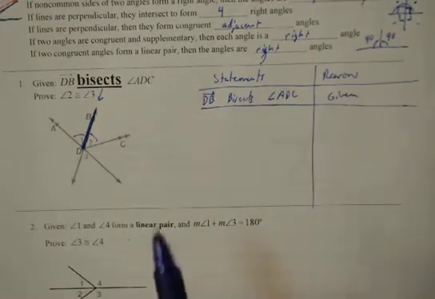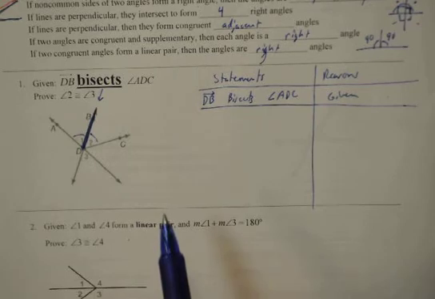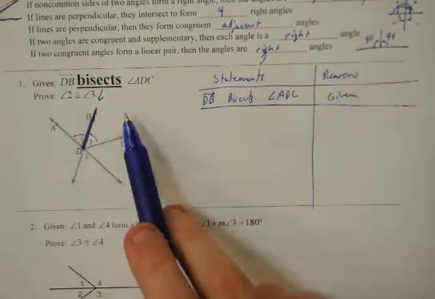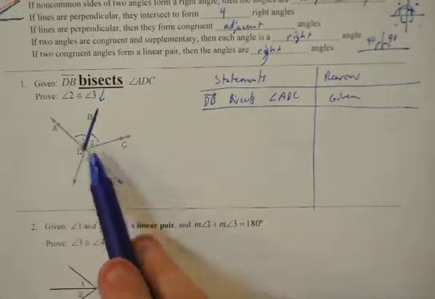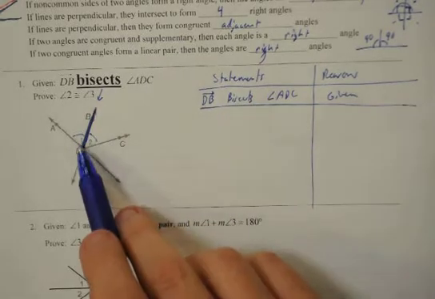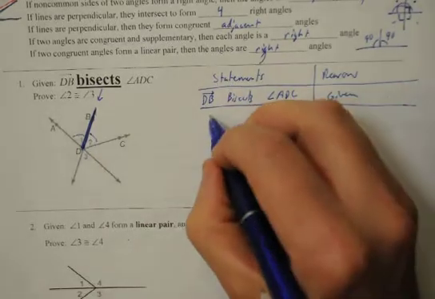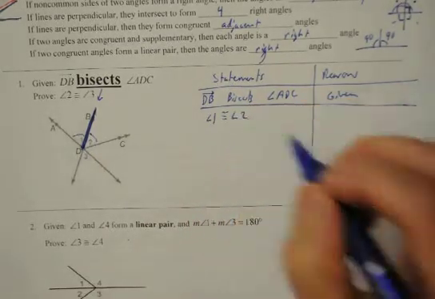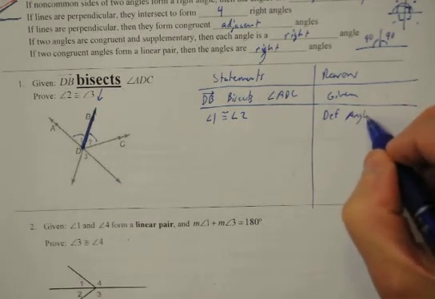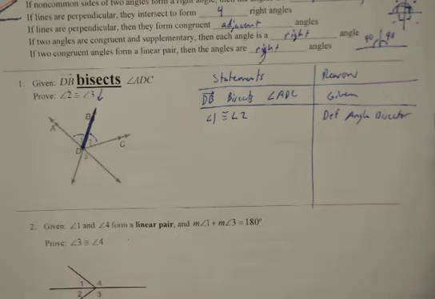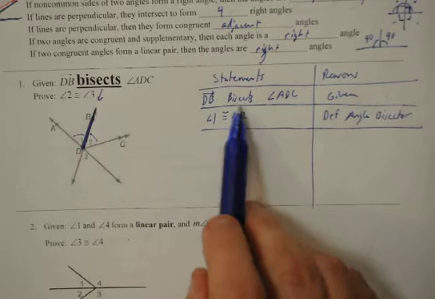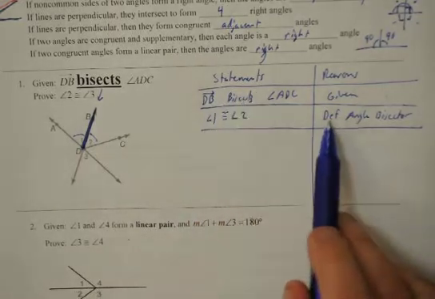Now, if we go back in the notes to 2.2 and you look at the definition of an angle bisector, you will see that an angle bisector implies congruent angles. So now, because we're under this assumption of the bisector, we can now say that 1 and 2 have to be congruent, because that's how we define an angle bisector. So this is true because of this definition of angle bisector.